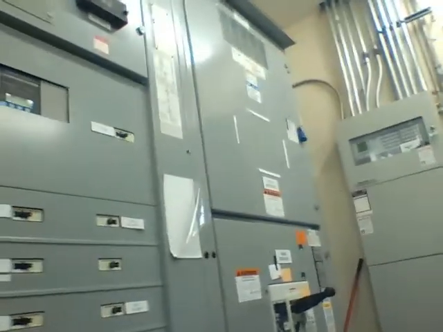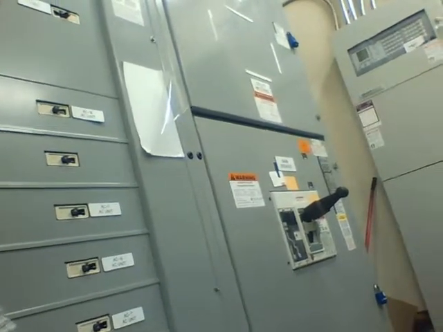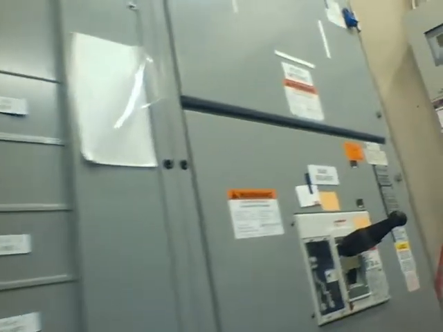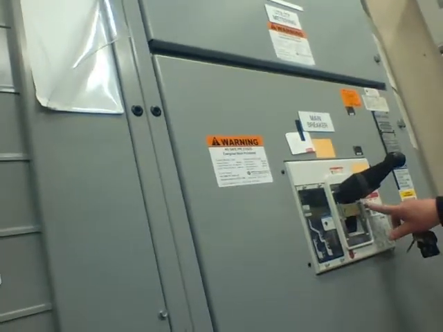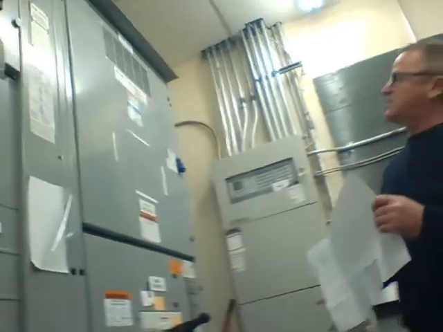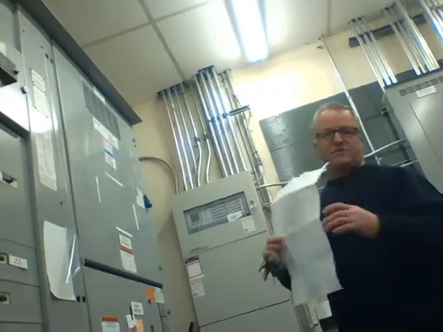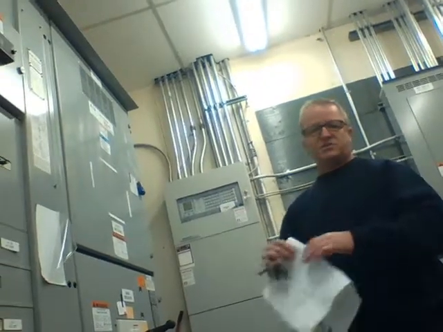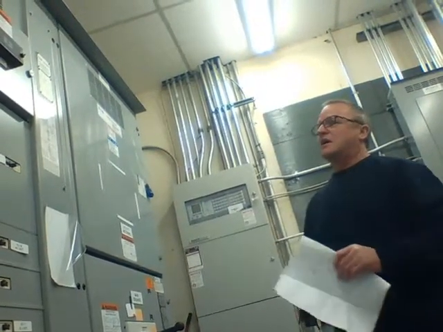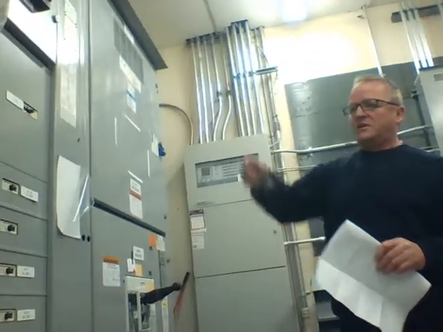And this is rated at, what is it again, Phil? 1600 or 1200 amps? 1600 amp main breaker, 600 volts. It's a 600/347 volt system where 347 volts is available any phase to neutral. The main distribution panel here is the first part.